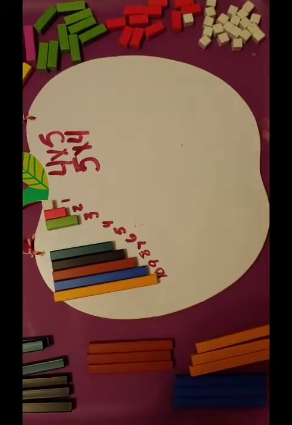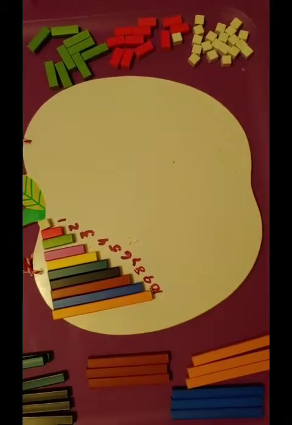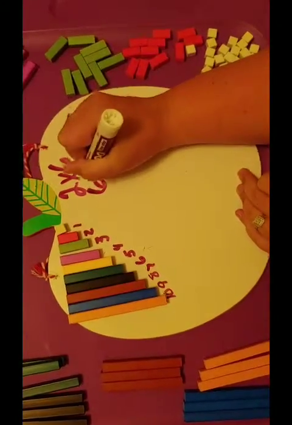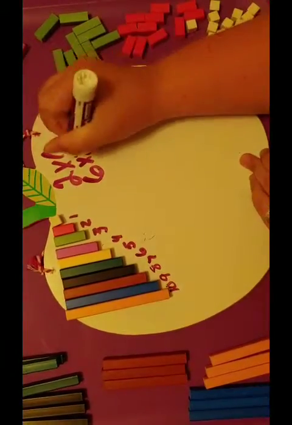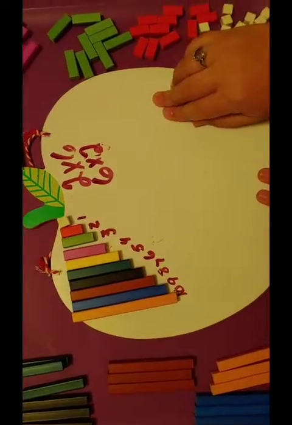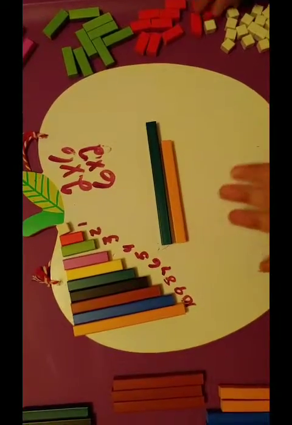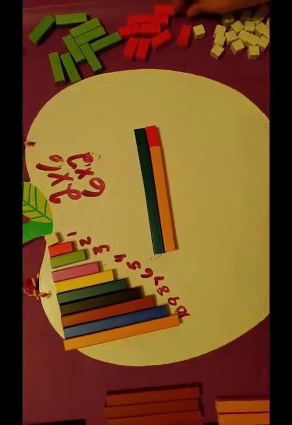Just to give one more representation of that, we also said 2 groups of 6, we could go 6 groups of 2. So I'm going to start with our 2 groups of 6. I'm also going to place our 12 right underneath that, just so I can show the 6 groups of 2.